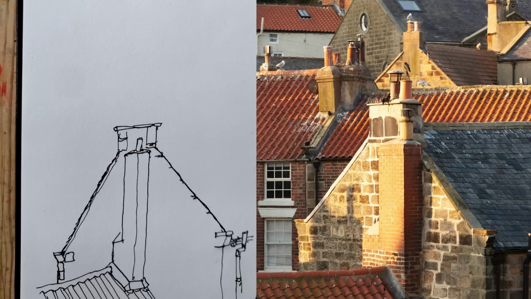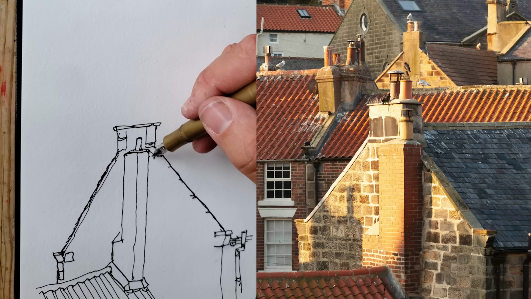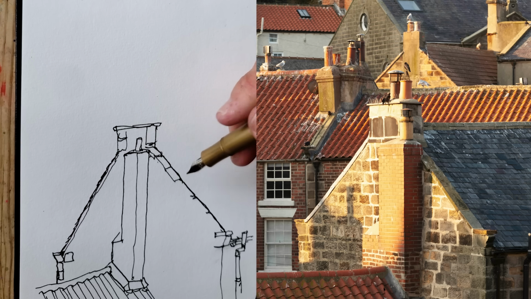This is a super simple urban sketch, just an example of how you don't have to do a whole scene. You can just select a part of a scene. You know, this is just some roofs.